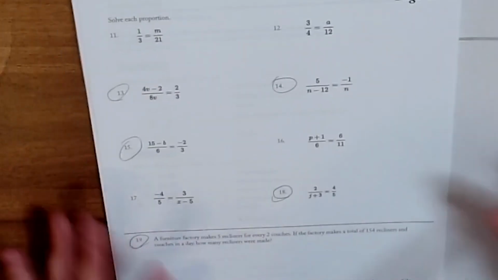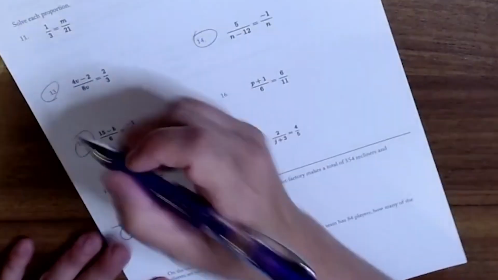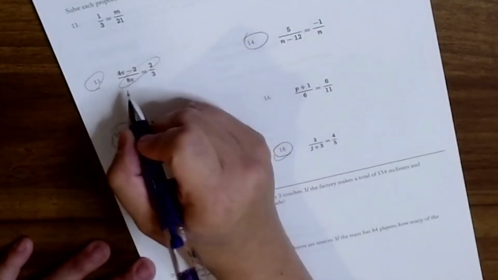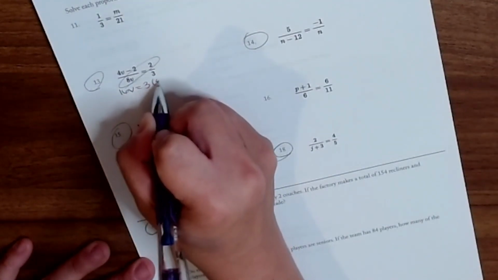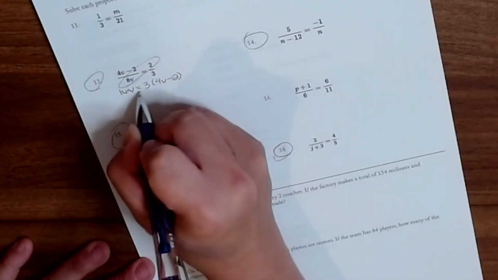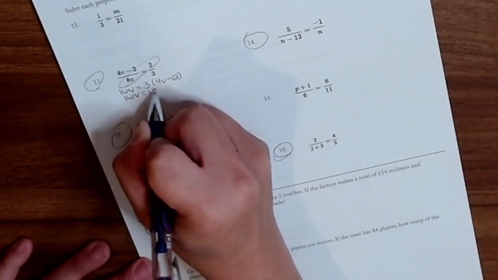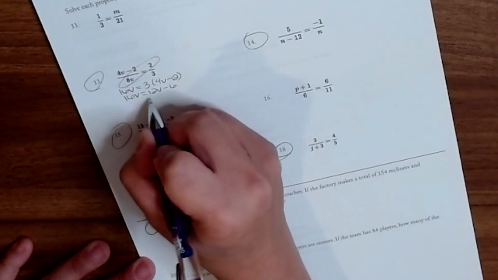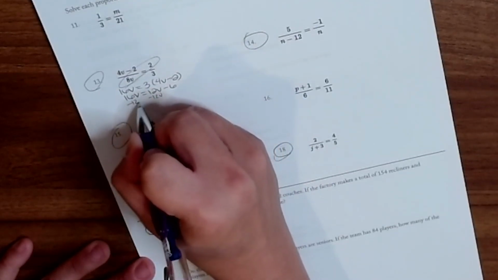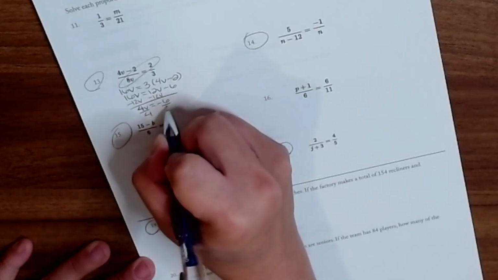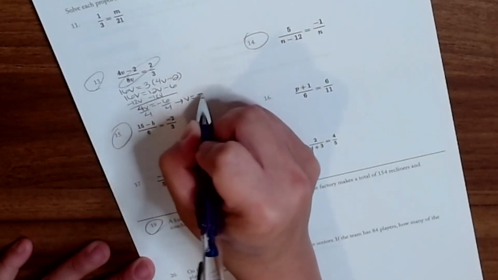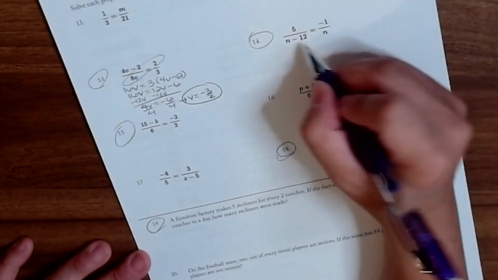All right, next one. Now we got the variables. 8v times 2 is 16v. 3 times 4v minus 2. So 16v is equal to 12v minus 6. Subtract 12v from both sides, so I get 4v is equal to negative 6. Divide both sides by 4, and I get v is equal to negative 3 halves.